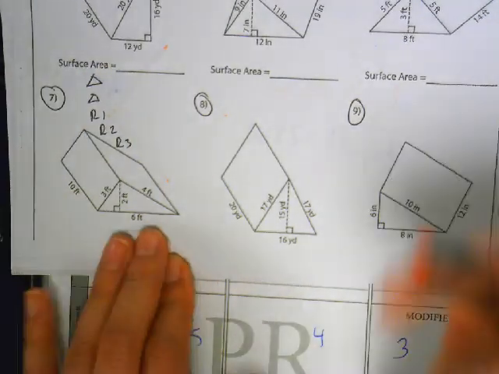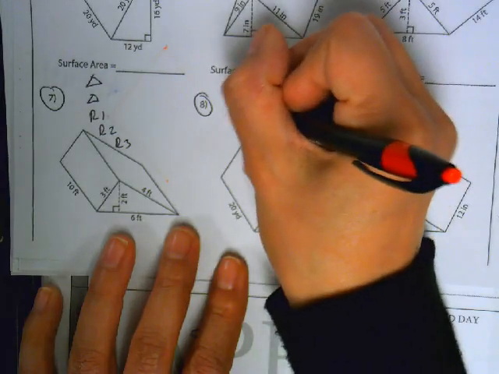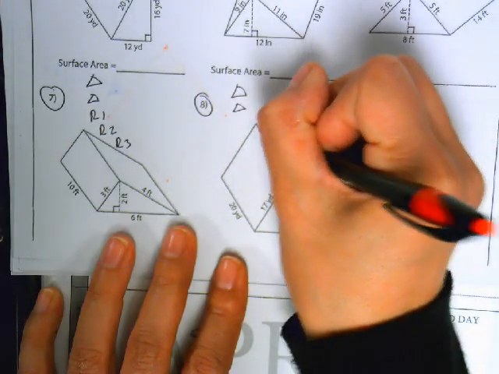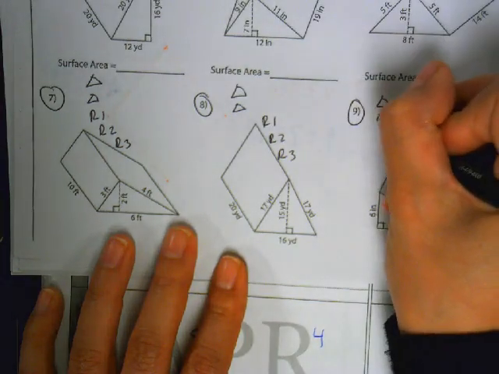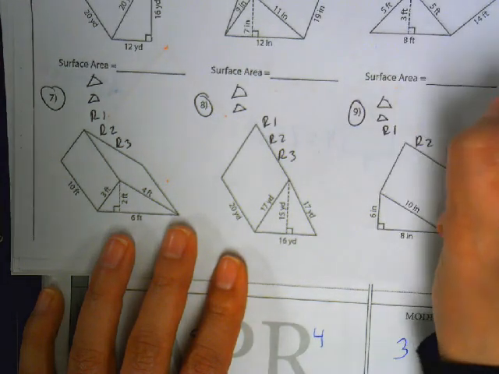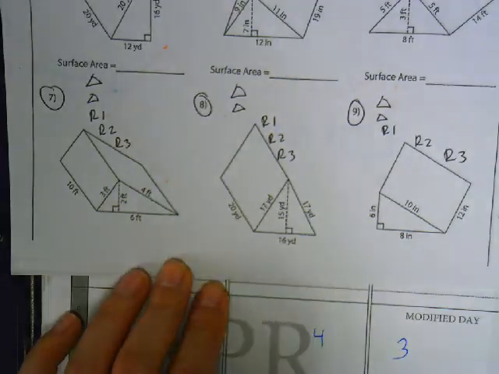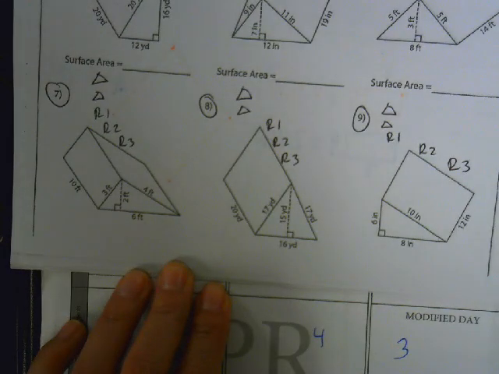So you still have to tell me what's the area of each of these. That's the work I need you to show me for each of these. There's 13 minutes left of class, so in 13 minutes, I want you to finish these 3 problems and then turn them in.